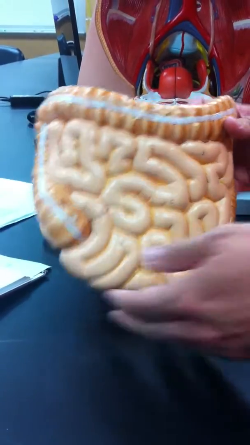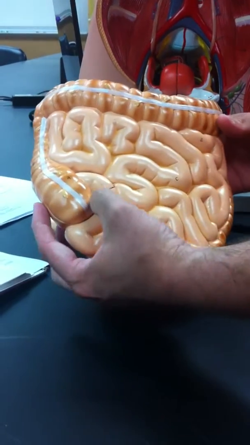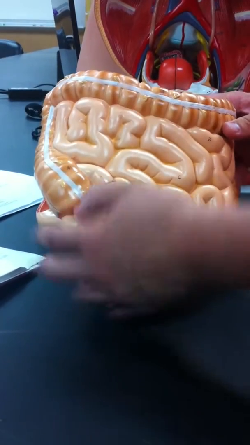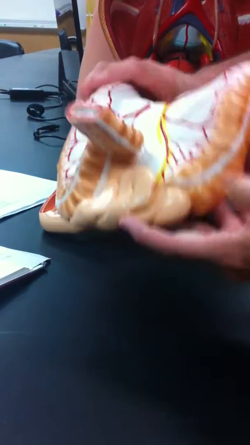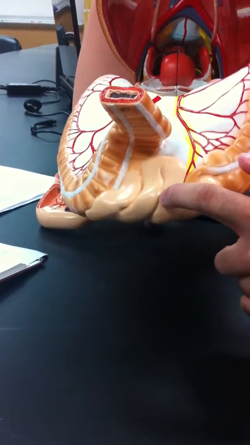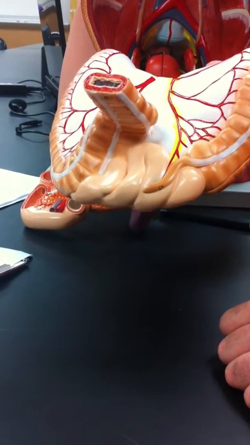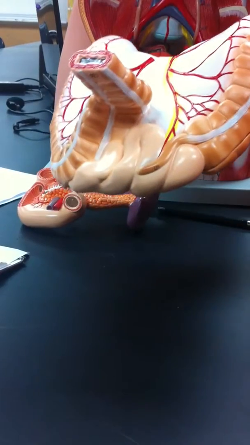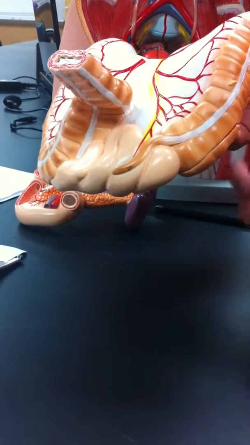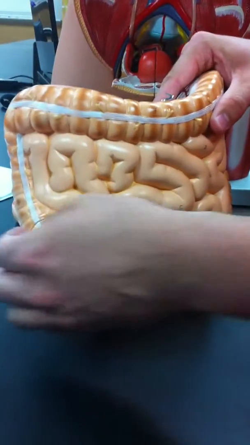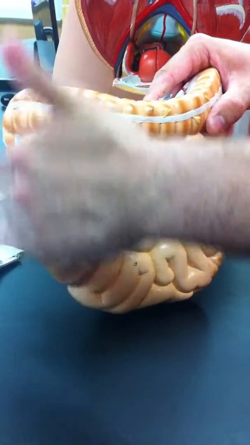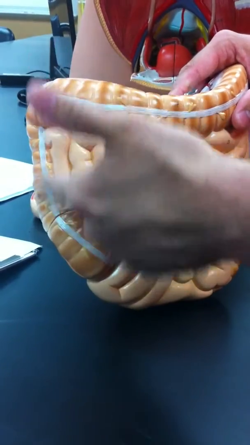Okay, so we're going to start out with the first part of the colon, which is the cecum, which is this part basically that came off. It's a little sac on the back of the cecum right down here. This is your appendix. In current anatomy, it has no purpose, but it used to produce white blood cells and lymphocytes.